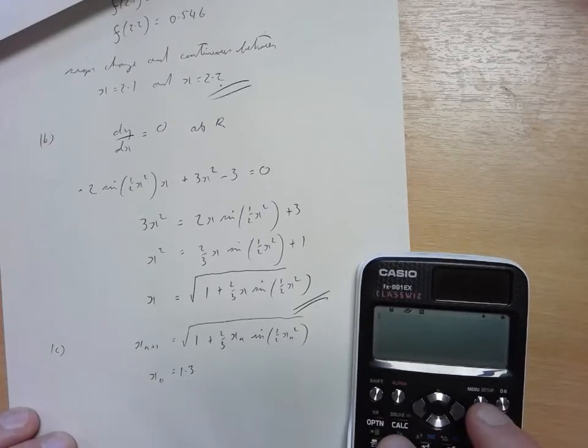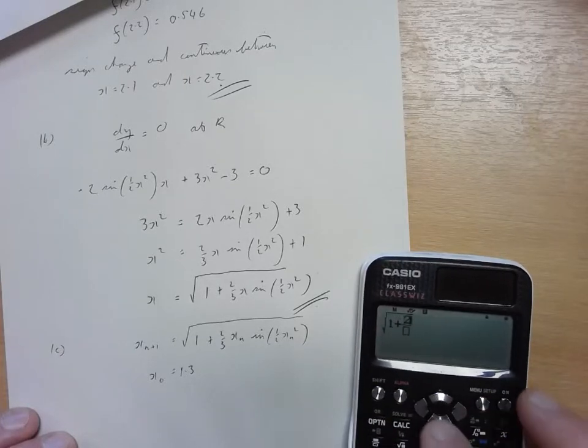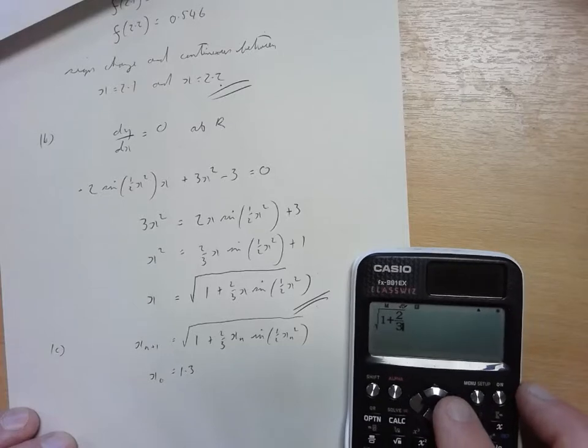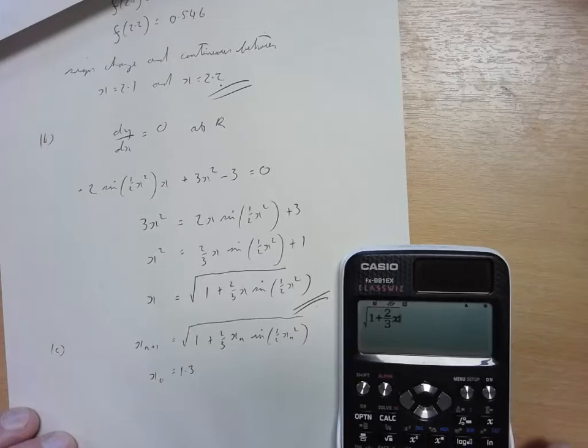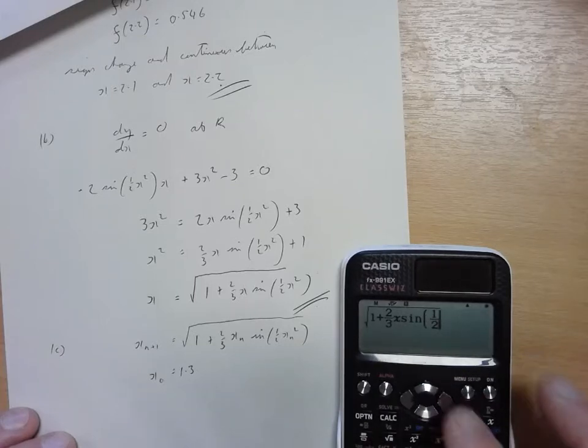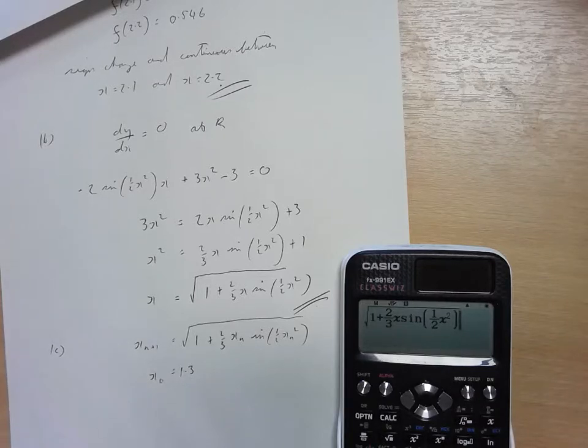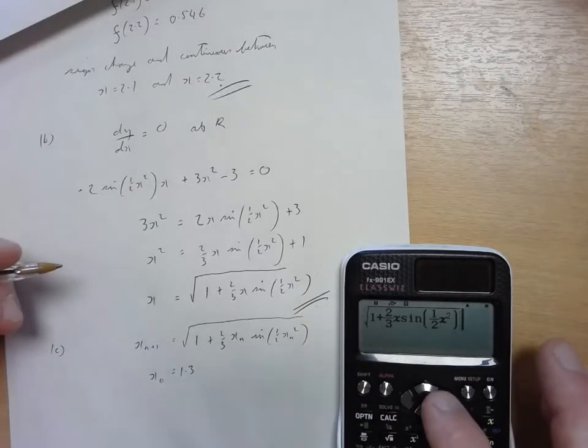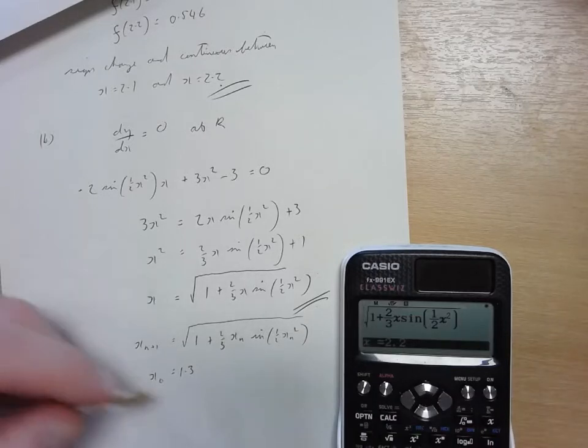Square root of 1 plus 2 over 3 x sine 1 over 2 x squared, close brackets. So that is my formula. Let's just check that it matches the one I've worked out. That's looking good. So make sure that's gone clear. Calculate 1.3.